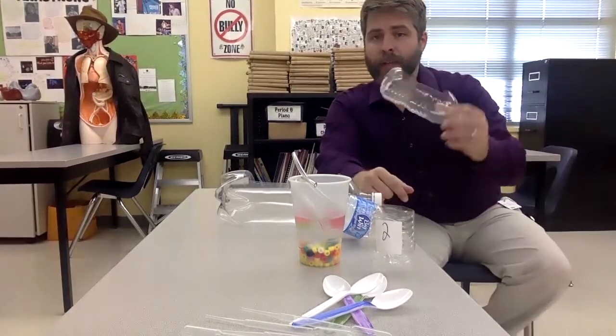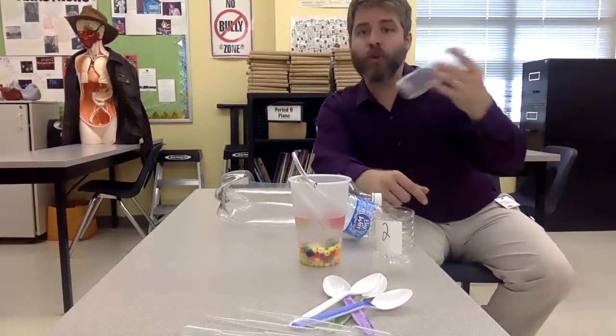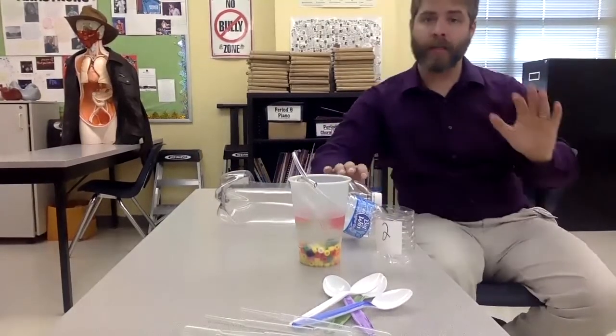It is going to be your job to tell me which part of the nephron this random piece of trash represents based on the function. What is this thing doing compared to what that part of the nephron does? You got to figure out that, not based on what it looks like, but what it is doing.